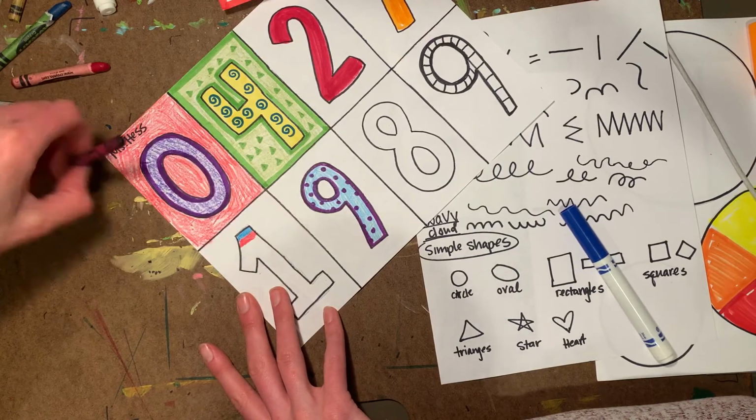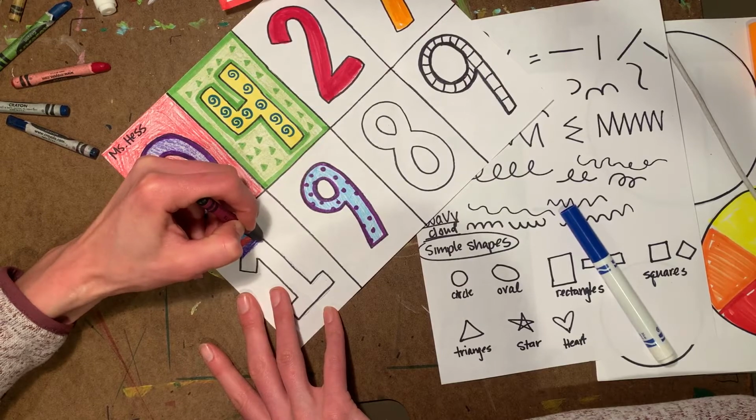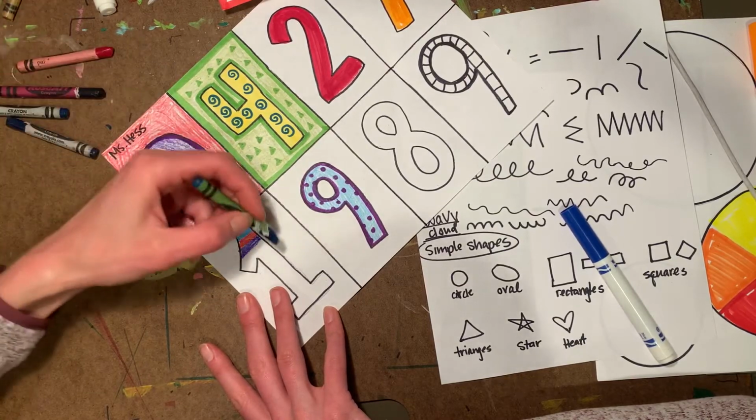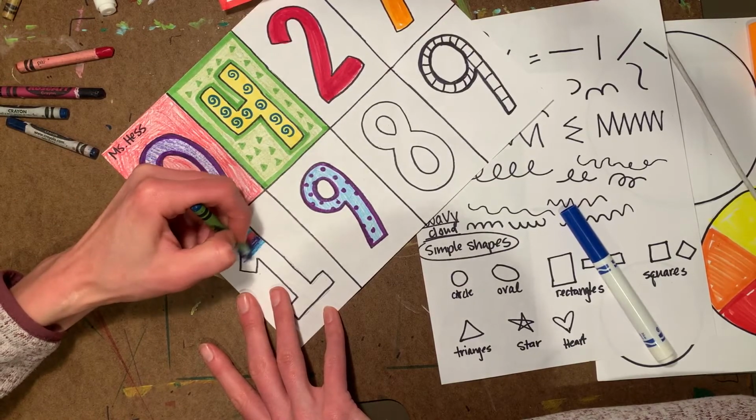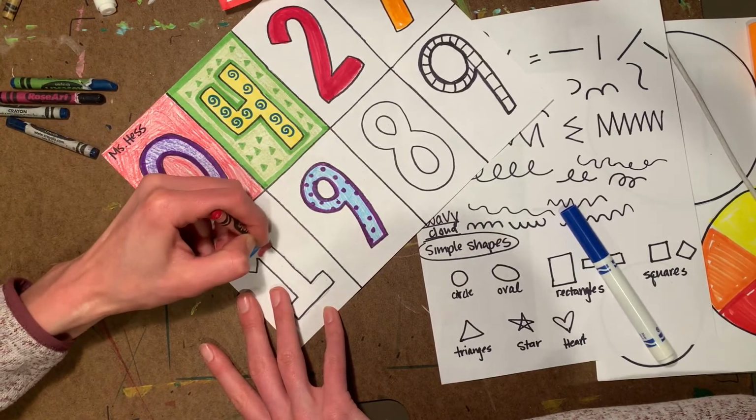Oh, hang on, let's make sure I get a pattern going here. Oh, gotta get that color again. This is great and all, but this kind of tires me out.